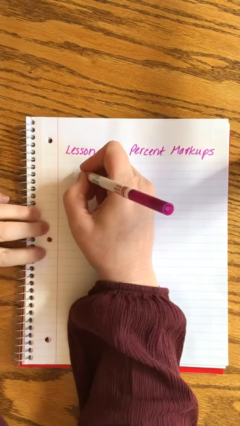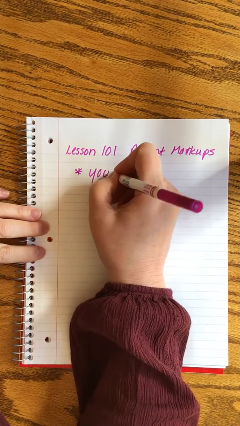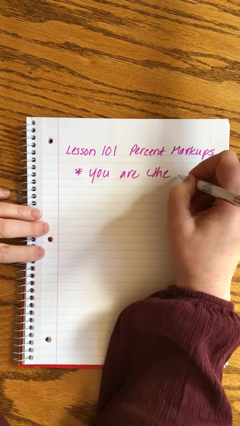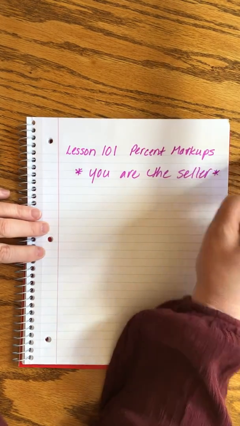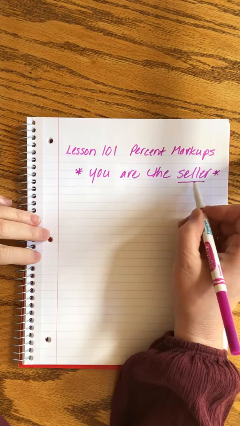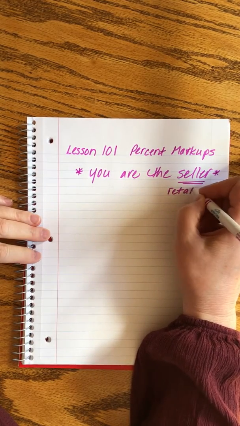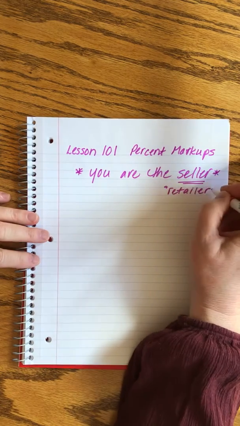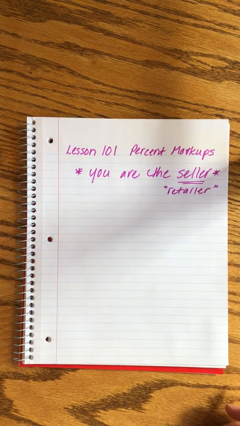In order to understand this, you have to imagine yourself as the retailer. You're the person selling the things. We're used to being in the position of the customer, right? We're the people who are buying the things. If you keep that perspective, this will all be easier. Think of yourself as the seller or retailer. If you're the person who owns the store, you're the person who's selling the stuff and trying to figure out what to charge for it, that will help you a lot in understanding this.